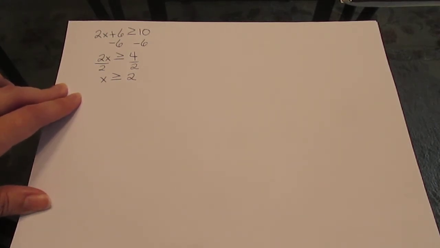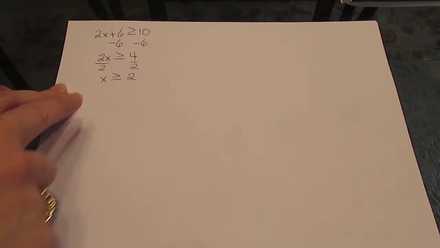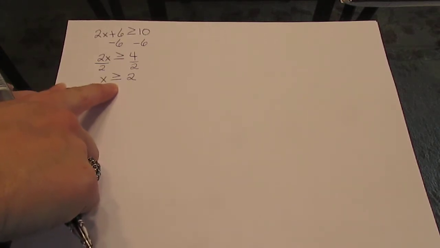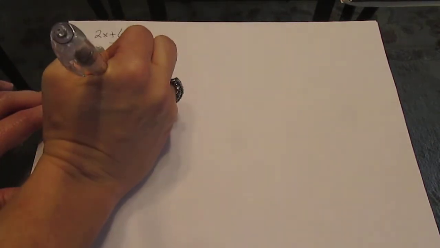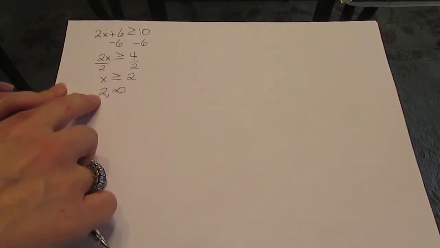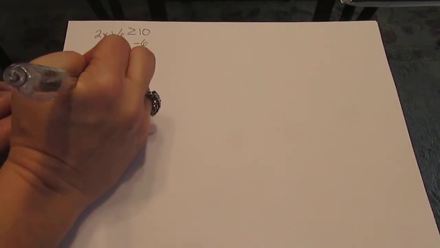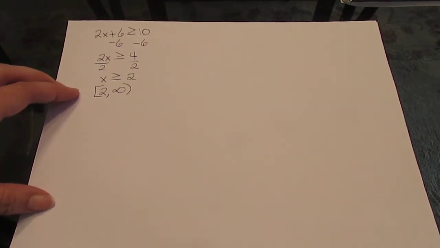Your directions will say that it wants it in interval notation. That's where you decide if you start with negative infinity or you end with positive infinity. If you read what we've got here, x is greater than or equal to 2. So we want everything bigger than 2. That means we're starting with 2 and we're going to positive infinity. It has an equal sign, so that means the 2 is included. We need a bracket. And you always put a parenthesis with your infinities.